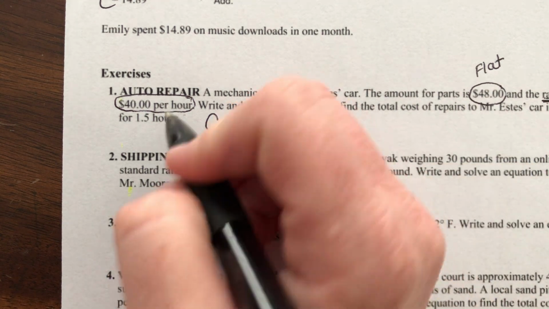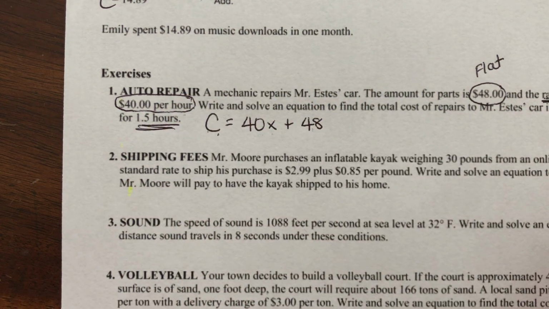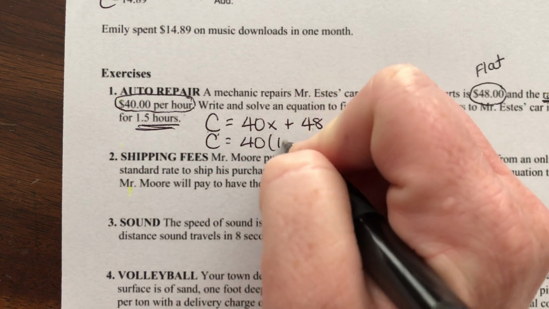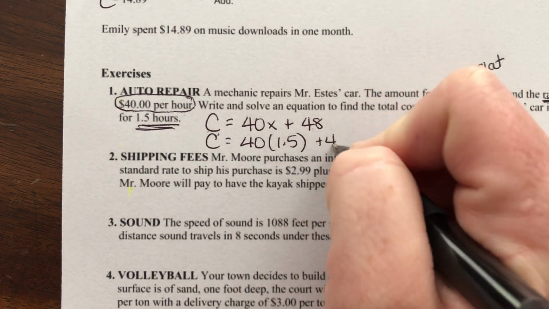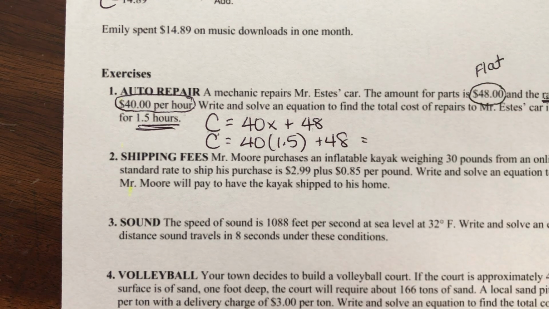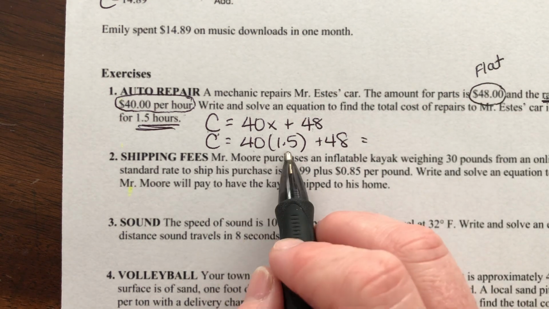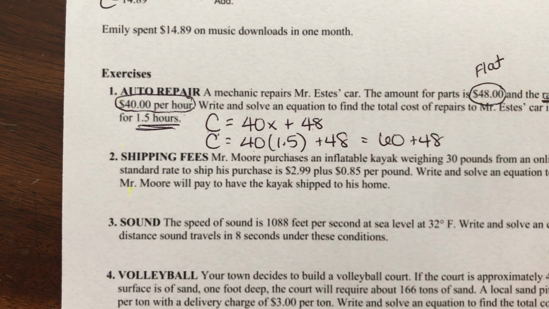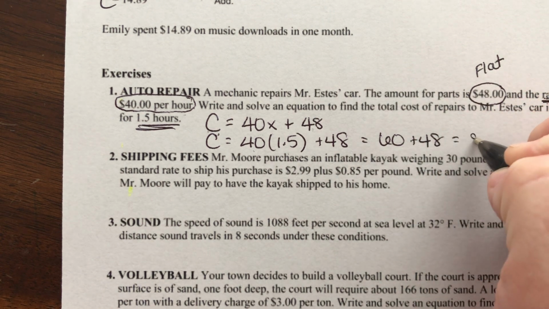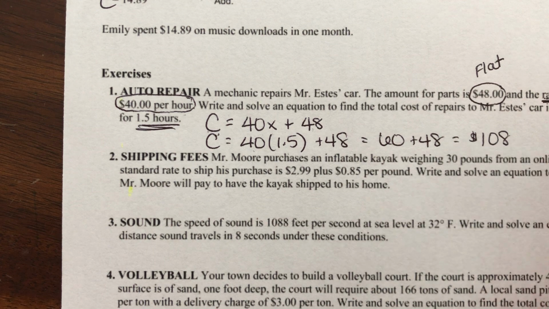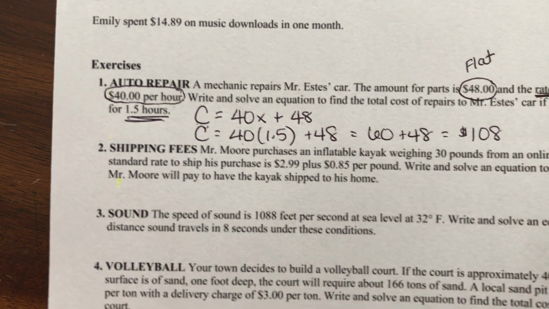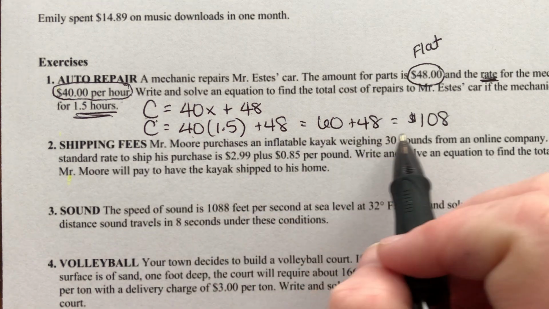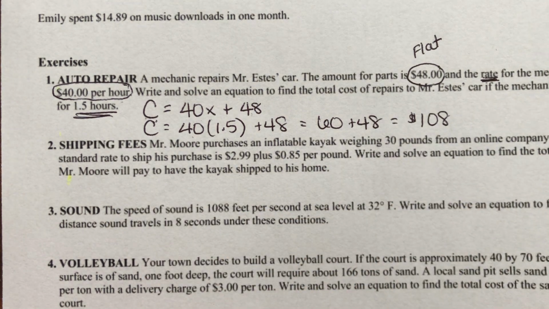And then we do know the number of hours. It tells us 1.5. So we say C equals 40 times 1.5 plus 48. And then we can start solving. 40 times 1.5 is 60. And 60 plus 48 is $108 total. His total cost for an hour and a half of work and parts is $108.